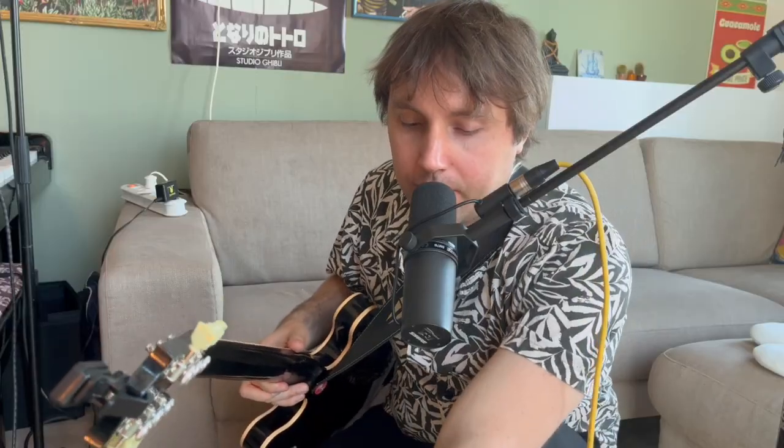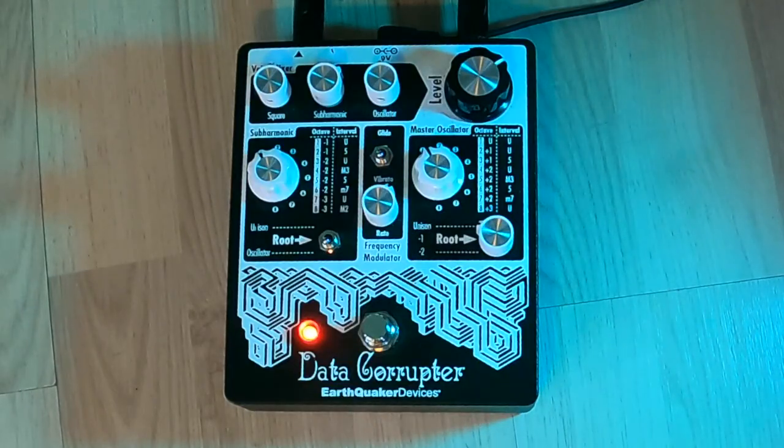And then we have the knob on the right also, where we have some more octave options with whether we want it to be unison, 1 octave down, or 2 octave downs, I guess. So let's listen to what that sounds like.